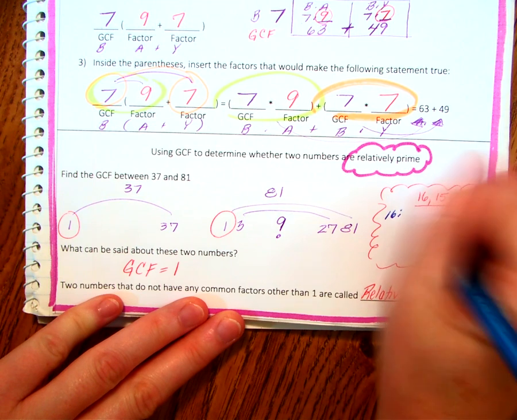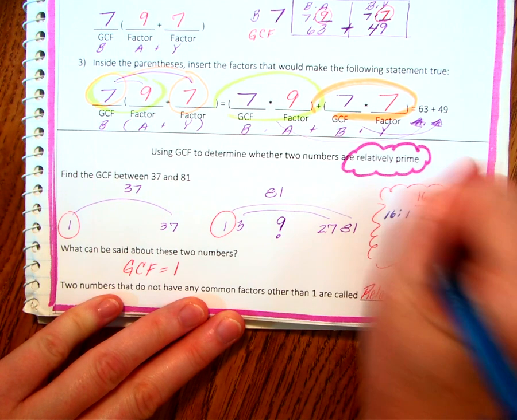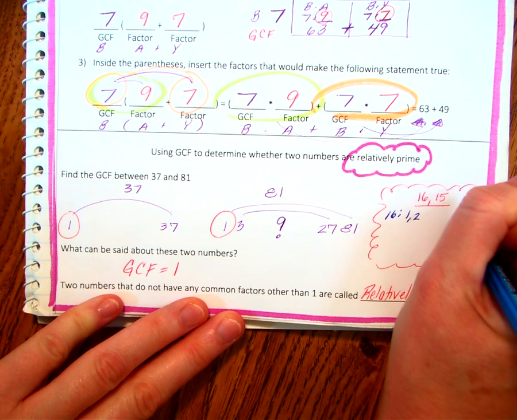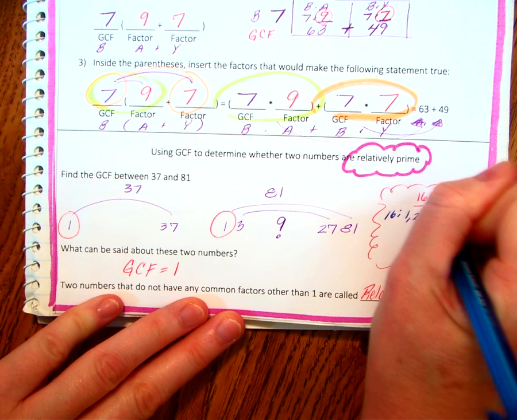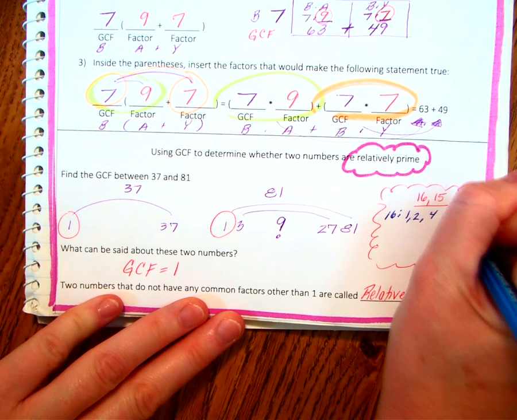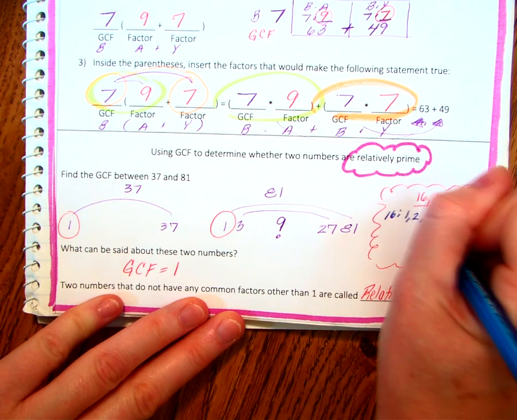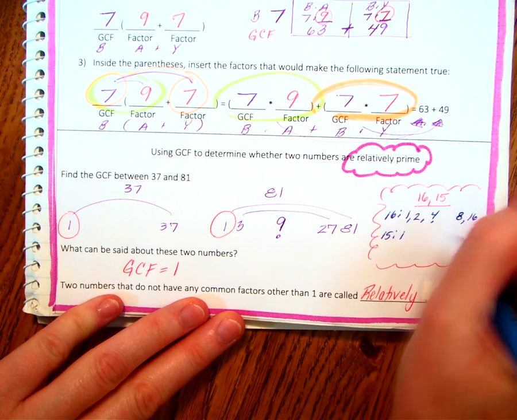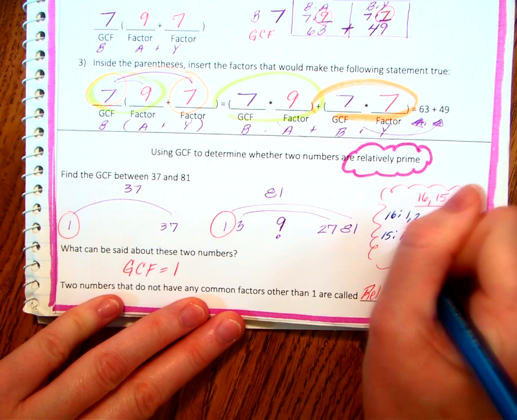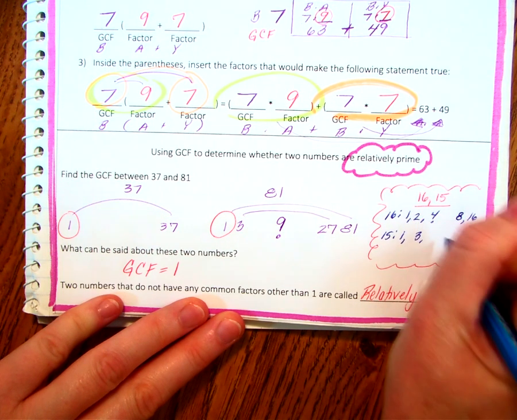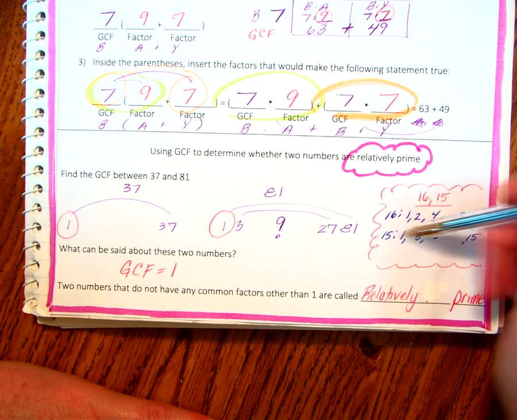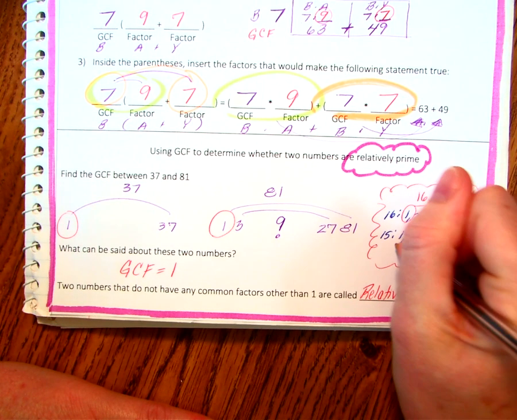So if I were to do a factor rainbow with 16, it would look like 1 and 16, 2 and 8, 4 and 4, no 5, 6, 7, okay, so 4 repeats itself. If we were going to do one for 15, it would be like 1 and 15, no 2, but we could do 3 and 5. So when you compare the two lists here, you would see that the only thing that they have in common between this list and this list is also 1.